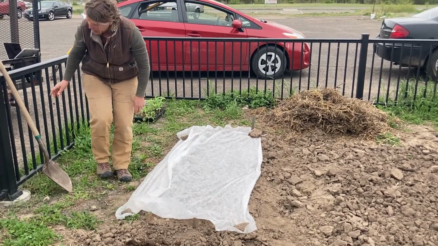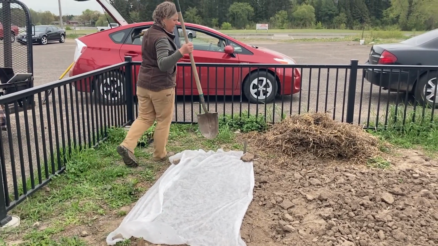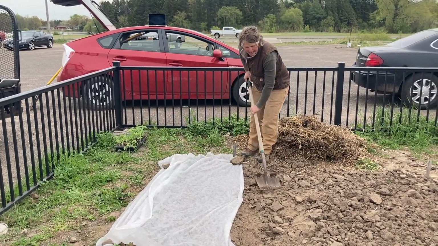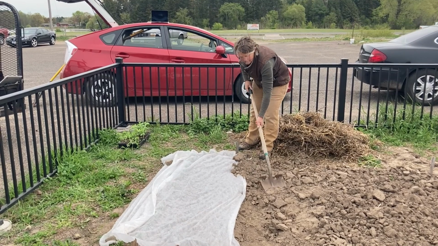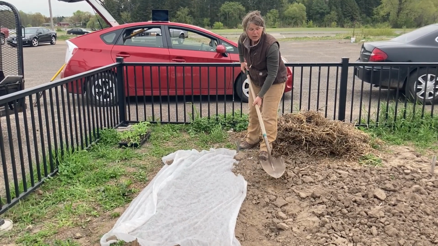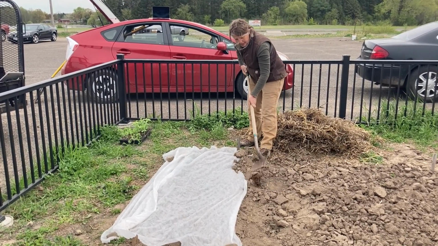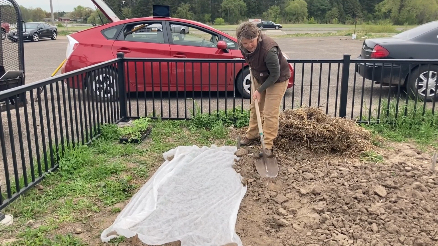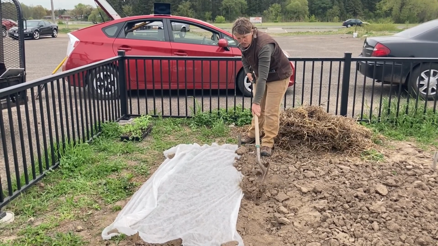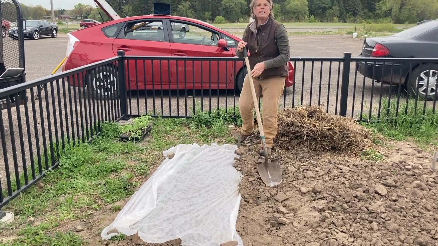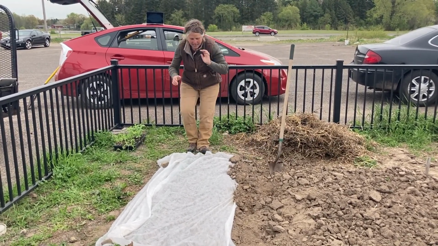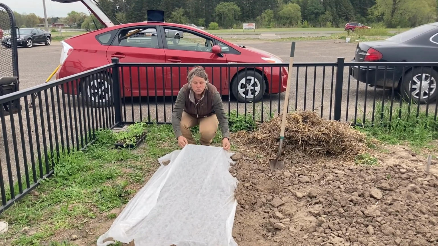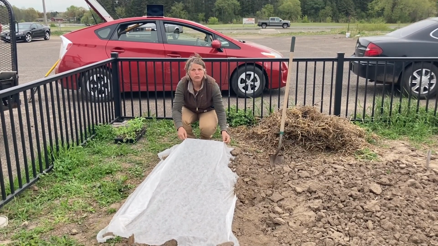So the rocks are gonna help me keep it in place, and then I'm gonna literally just bury this edge. And that's gonna keep any wind from getting in underneath it. It doesn't have to be a lot of soil on the edge, but it's just gonna hold it down and keep the wind from getting under there. And like I said, you just wanna make sure that there's room here for the plants to grow and push up.